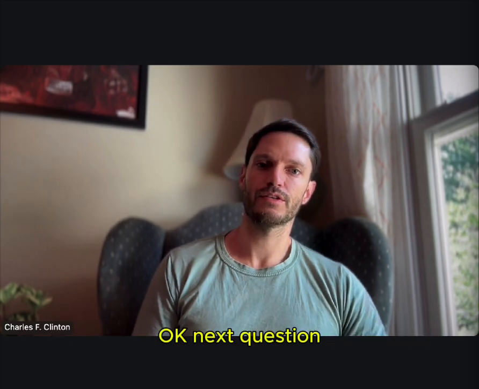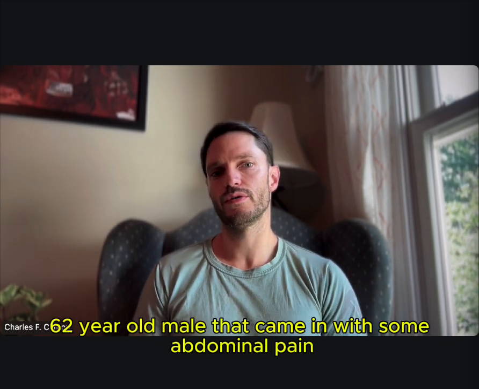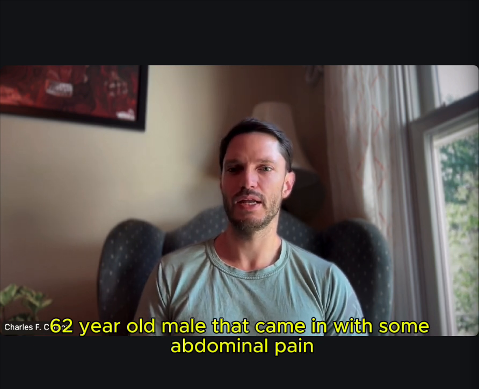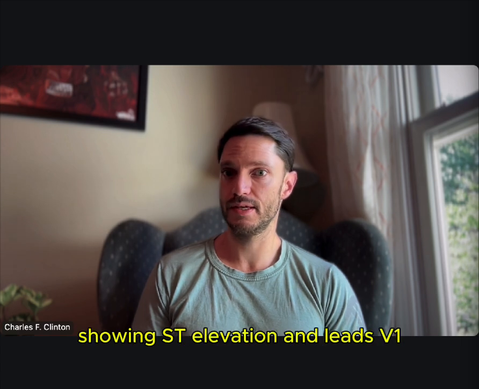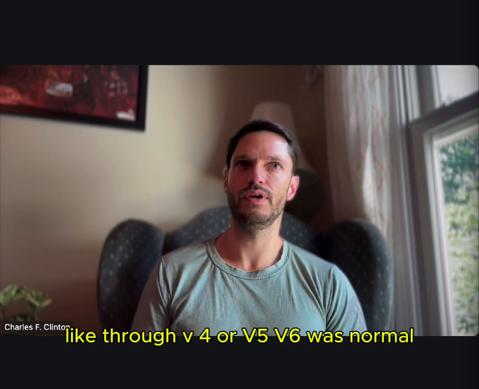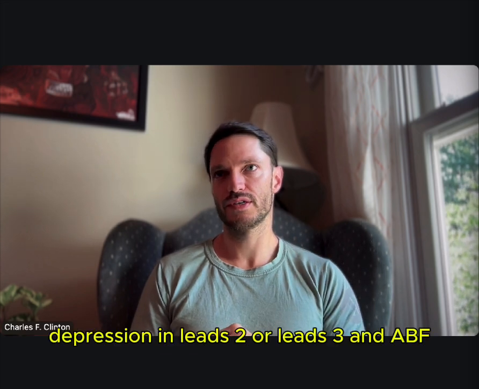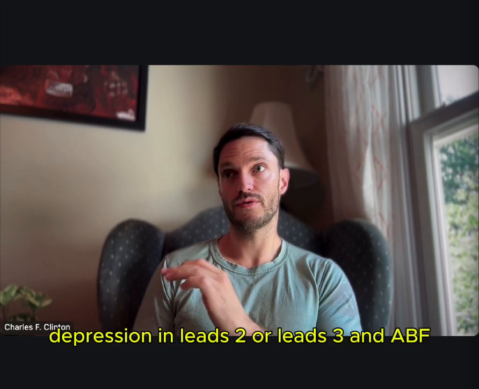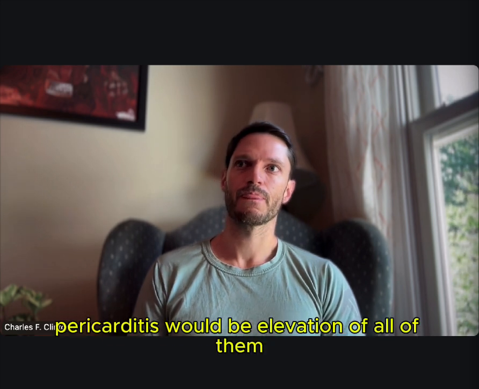Okay. Next question. This one was also interesting because this patient, a 62-year-old male, came in with some abdominal pain, and a specific abdominal pain. Patient had an EKG performed showing ST elevation in leads V1 through V4 or V5. V6 was normal, but there was reciprocal depression in leads 2 or 3 and AVF. So this wasn't pericarditis, right? Pericarditis would be elevation of all of them. So that rules out some things.